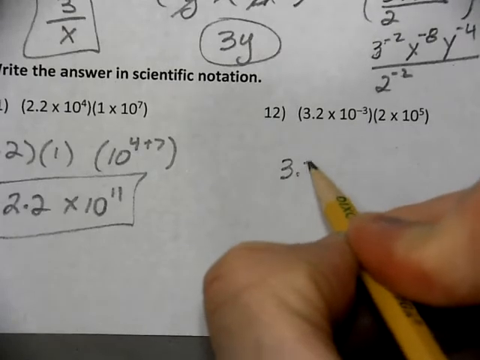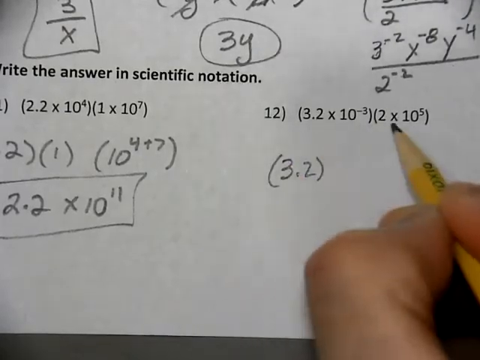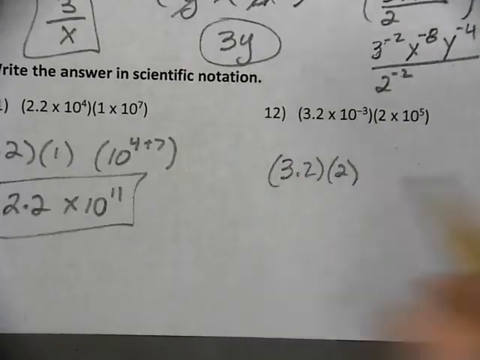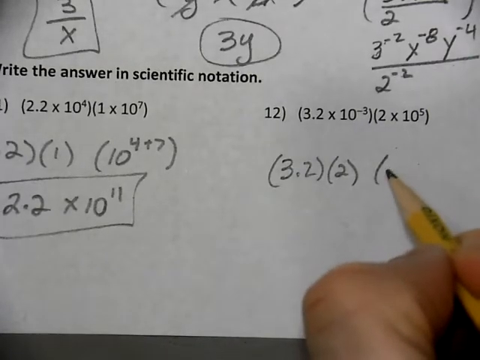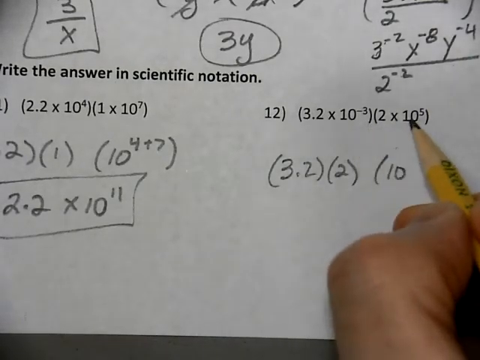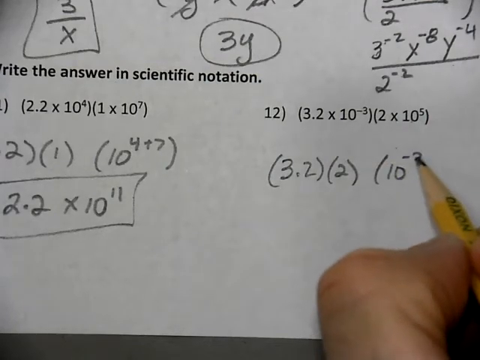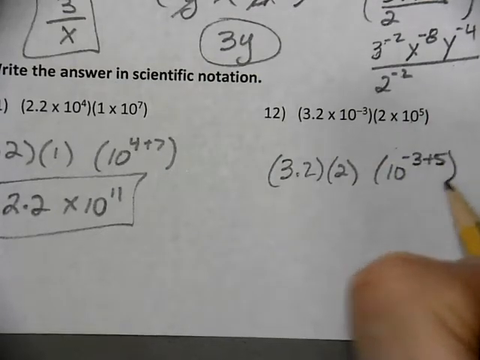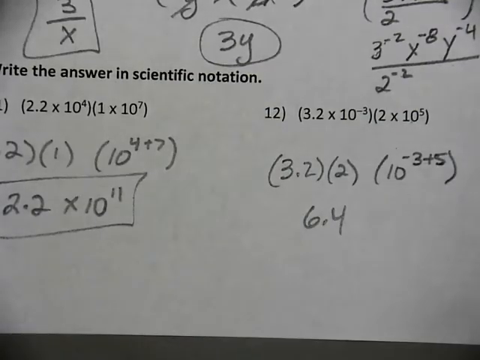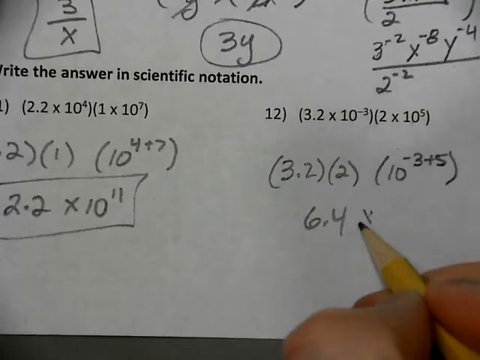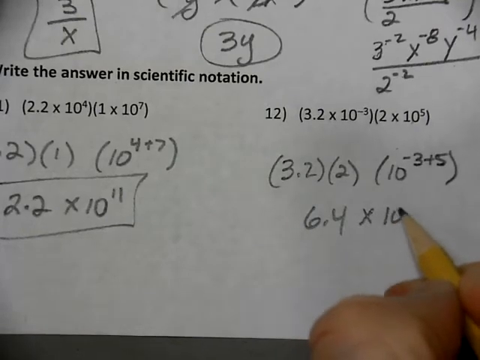Here we have the 3.2. We're going to multiply that with the 2. We have the 10 that's multiplying the 10, so we add exponents. So we're going to get 6.4 times 10 to the 2nd.